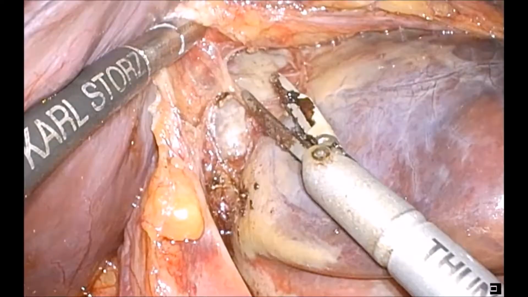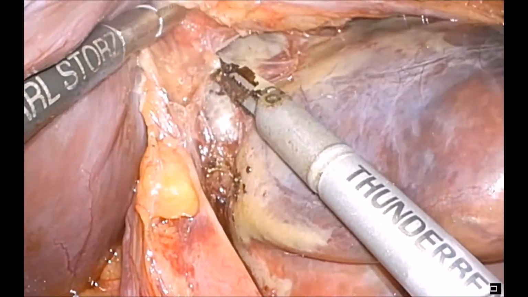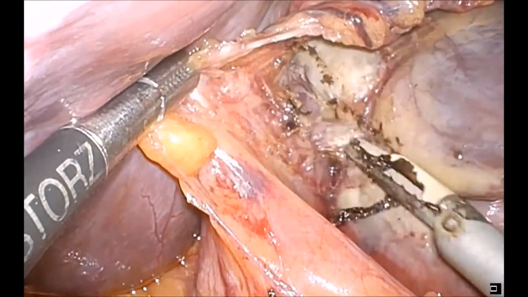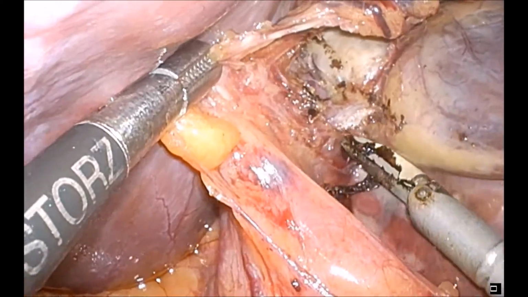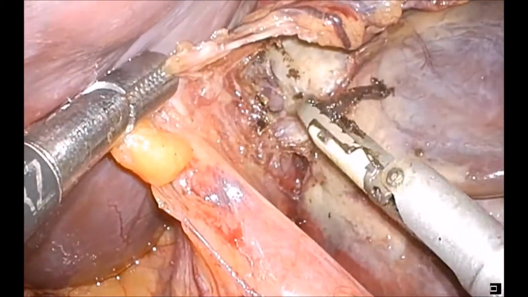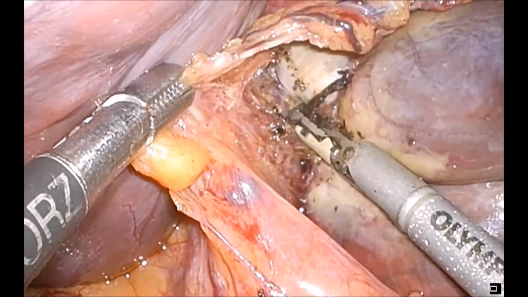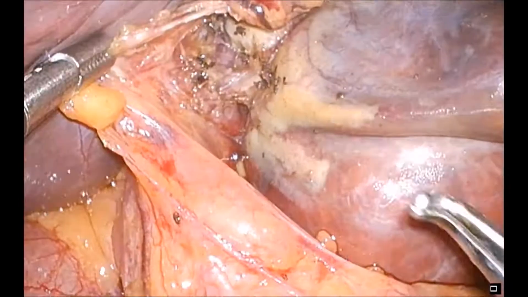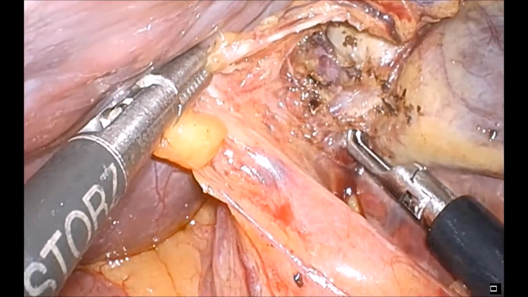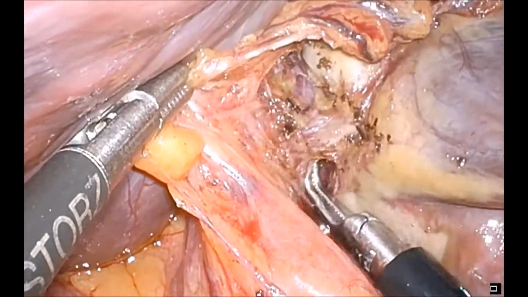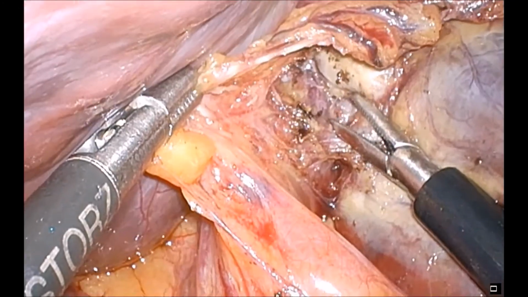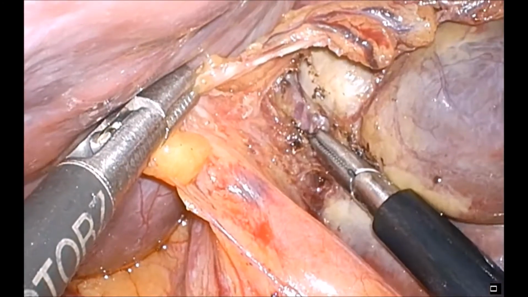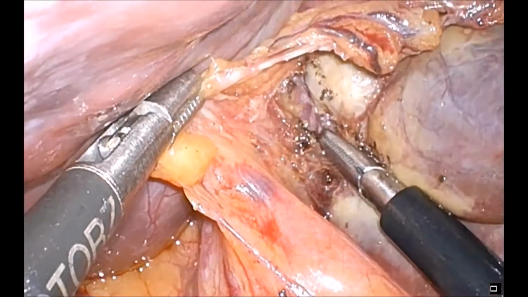The lesser omental dissection continues, now on the undersurface of where that replaced hepatic artery was, and again larger vessels coming from the portal venous structures and the hilum are controlled and dissected.